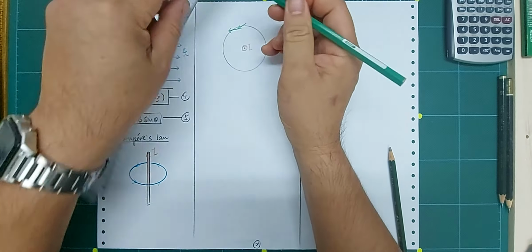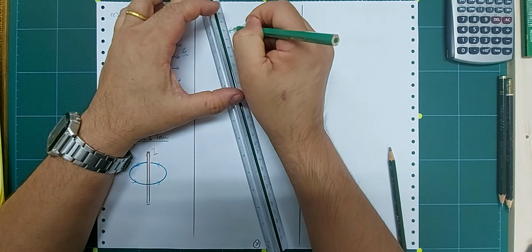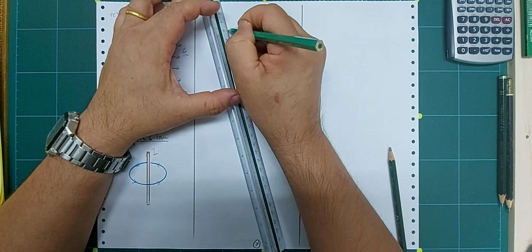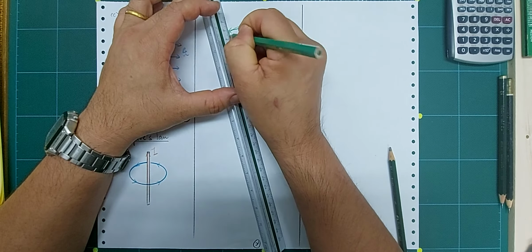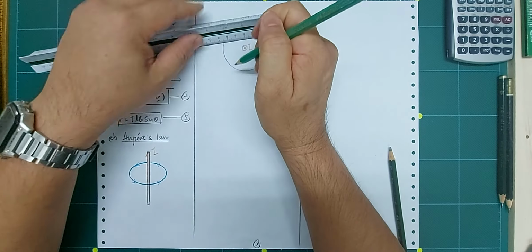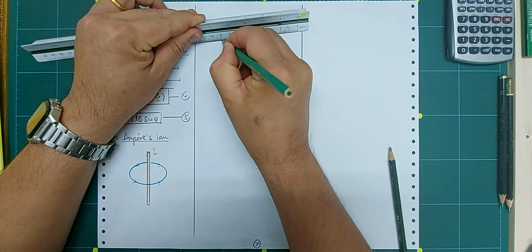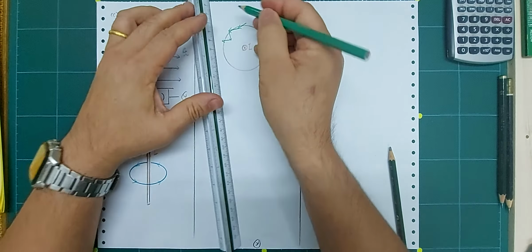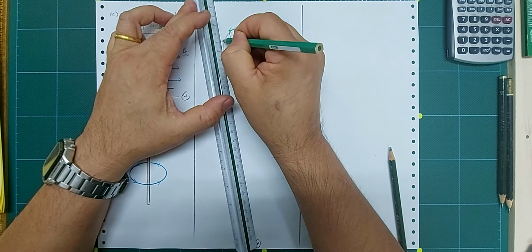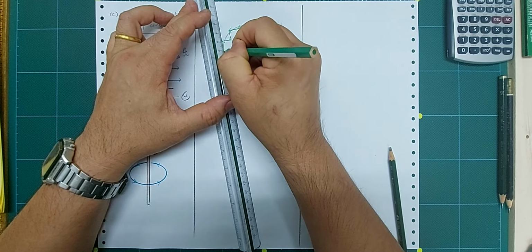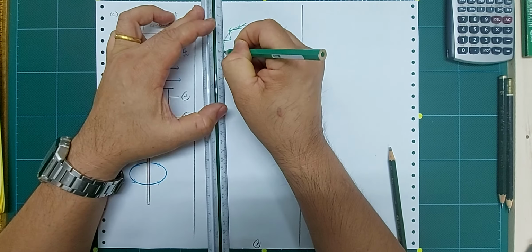We have this one also, which suddenly goes deep down into the circle, and after that it goes up again. Just follow what I'm doing here. As long as you cover the whole circle is good enough.